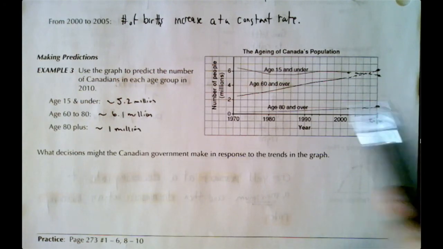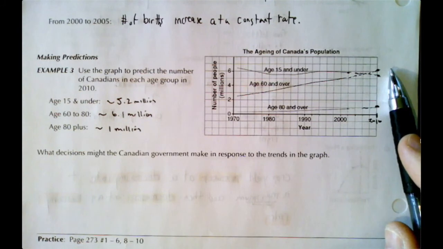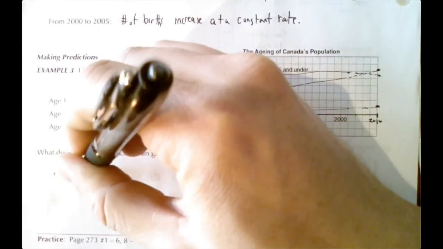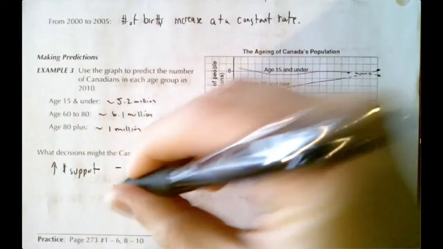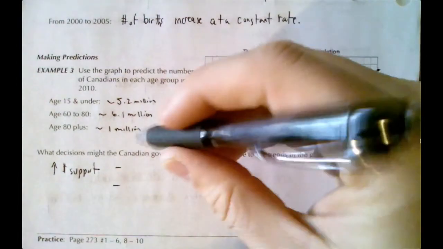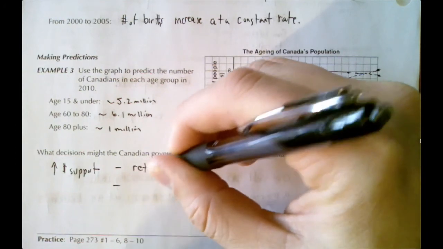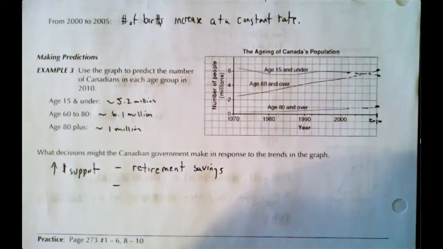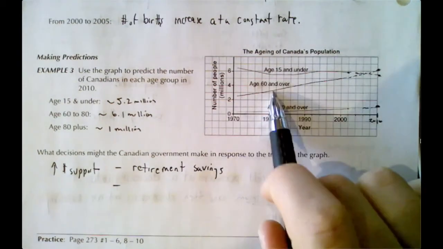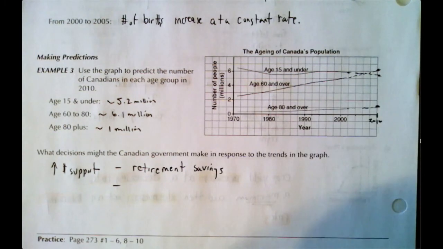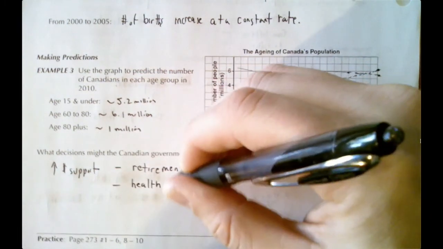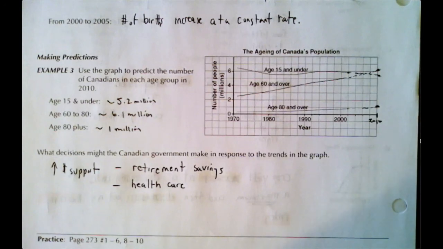Well, it looks like we're having a lot more people that are 60 and over. So the Canadian government would probably want to increase money support to a couple things. Well, what happens when you're 60 and over? 65, 55, somewhere in that region, you're going to retire. So retirement savings. And when you get to 60 and over, that's where healthcare becomes even more important. So we might say increase support to healthcare. I think that's pretty good.